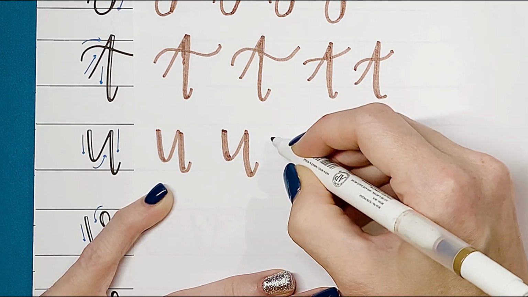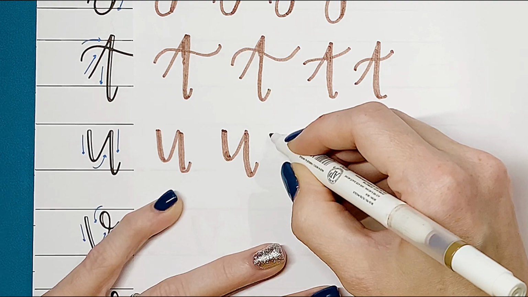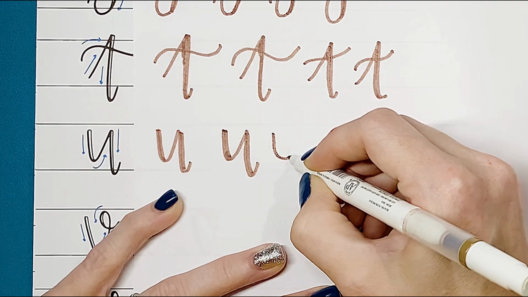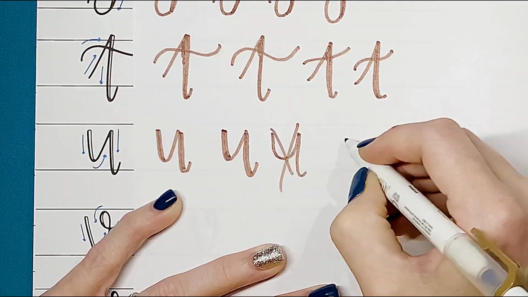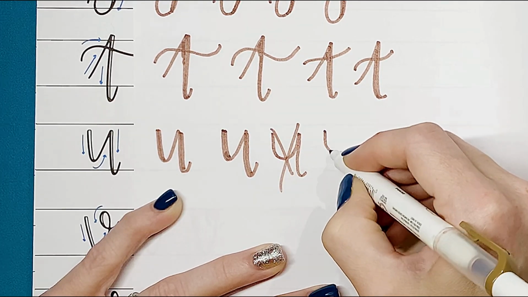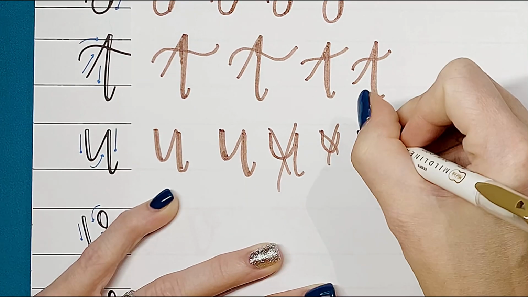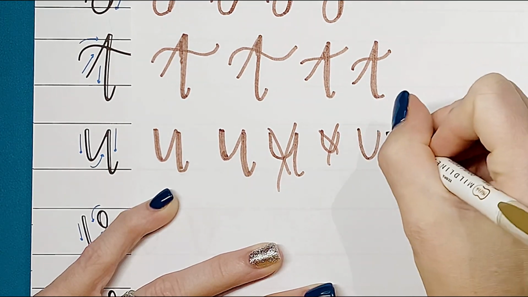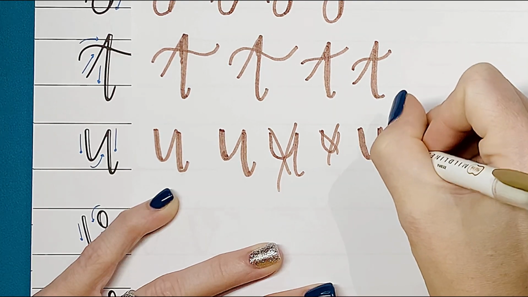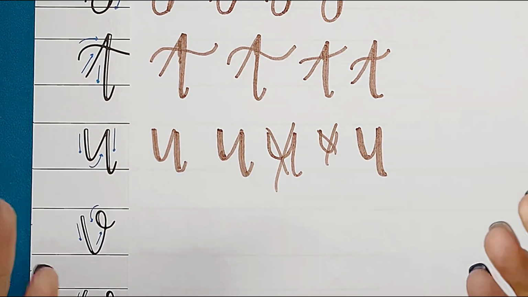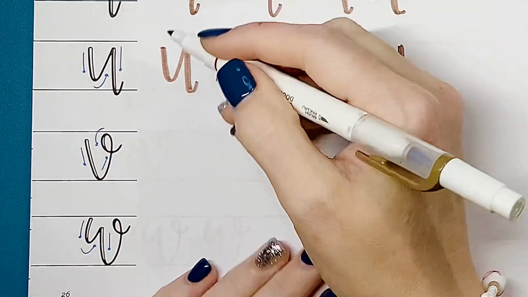Freehand. Let's see if I can back what I'm saying. Okay, we're going to go like that. See? No, maybe not so easy after all. Try that again. Okay, swoop. No. Swoop and swoop. Well, that's a little better. Practice makes perfect, right?